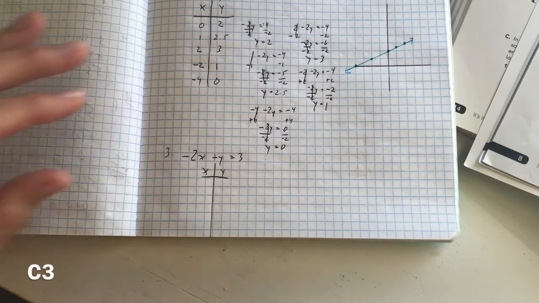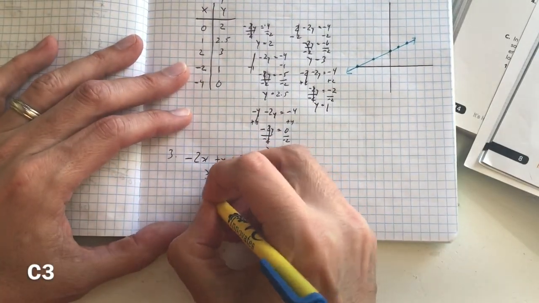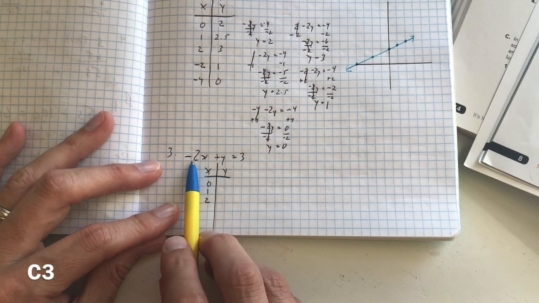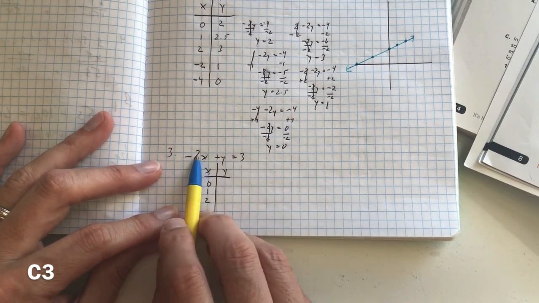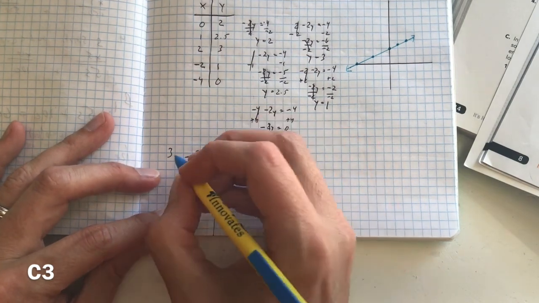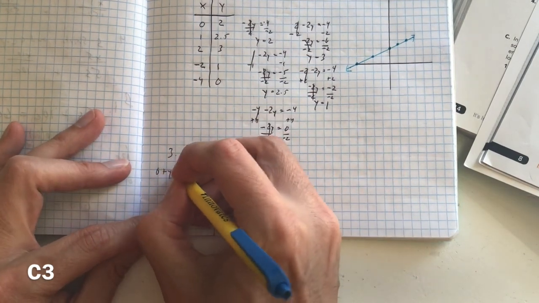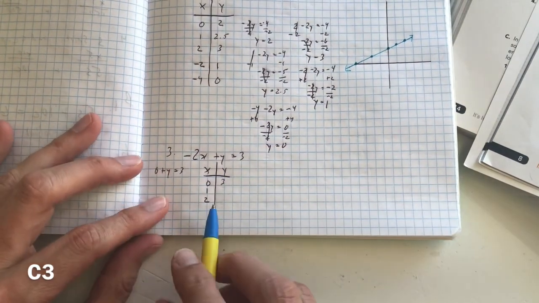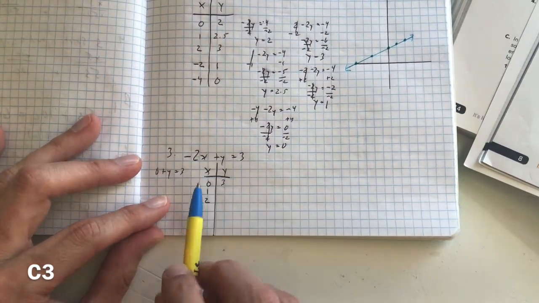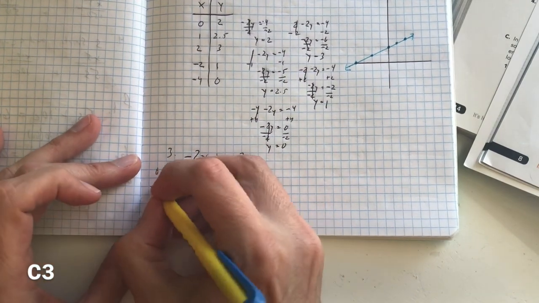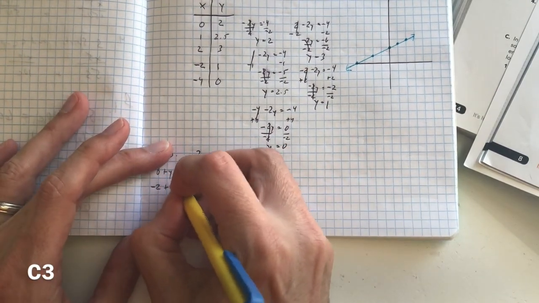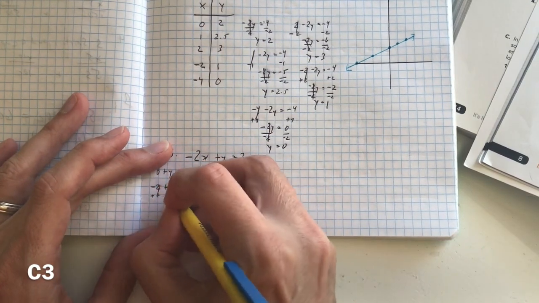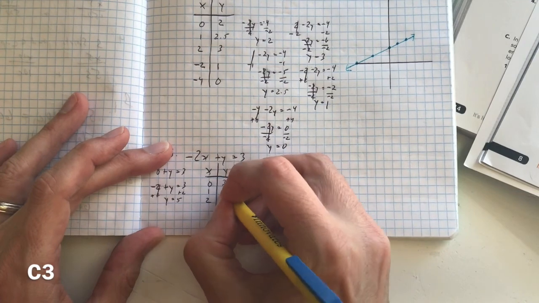All right, number 3. Let's go and put these guys in. See what we get. First things first, if I put 0 in here for x, negative 2 times 0 is going to be 0. So I'm basically left with 0 plus y equals 3, and that's it. So right away we know we're going to have a 3 there. If I put 1 in here, negative 2 times 1 is going to be negative 2 plus y equals 3. So I'm going to add 2 to both sides. So y equals 5 for that one.